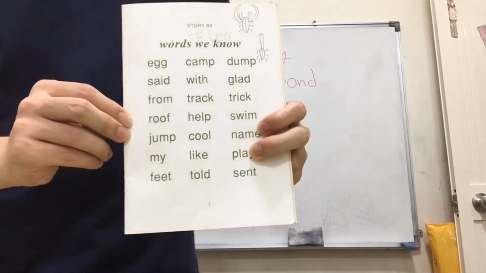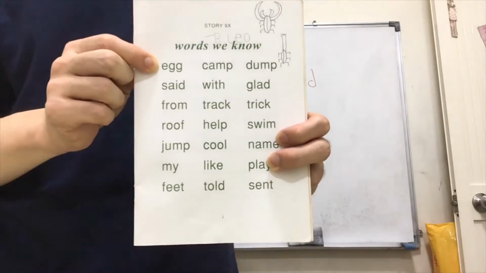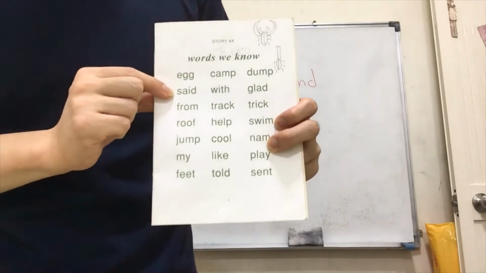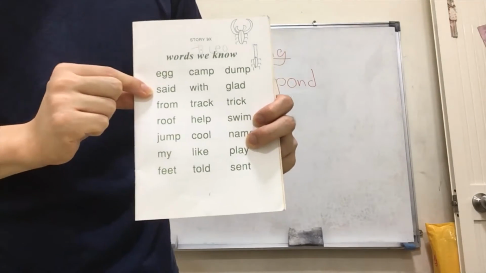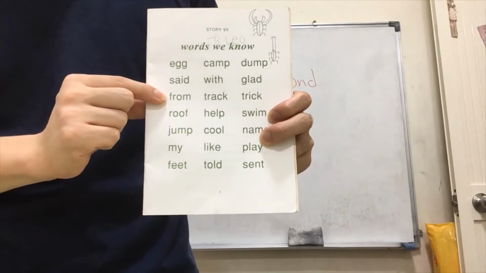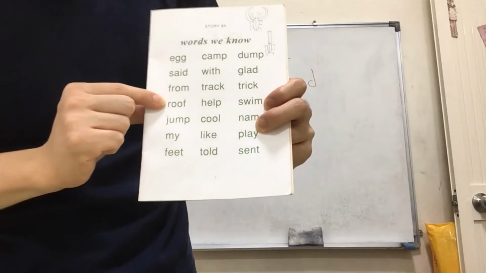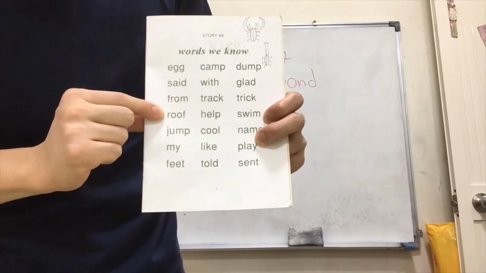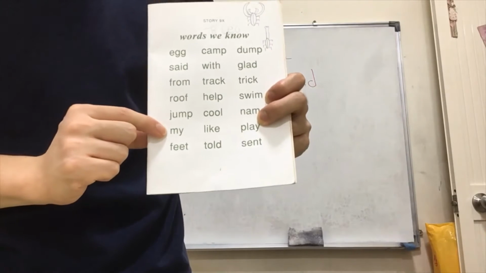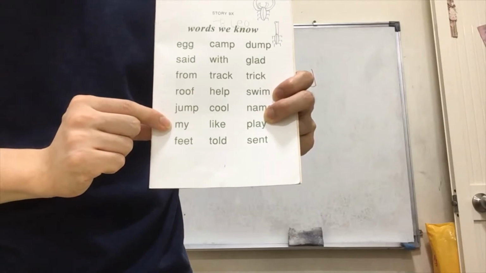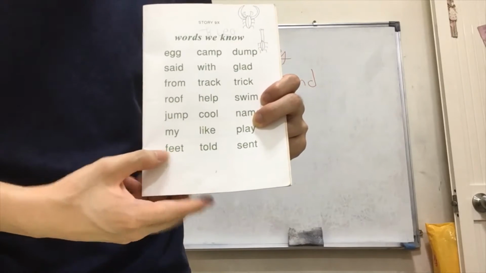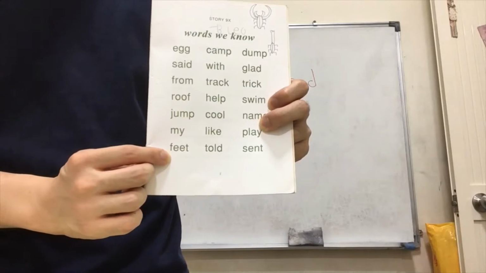So on this page itself, from the first word we have egg. Second word we have sit. From, roof, jump, my, feet. There's a double E here, so we need to drag the word out, feet.